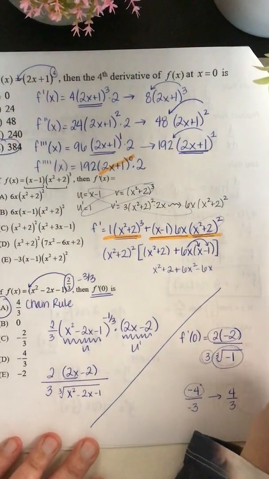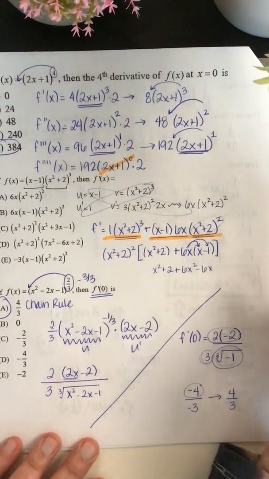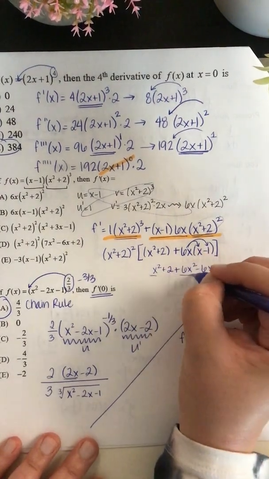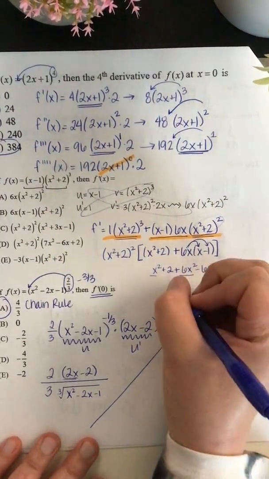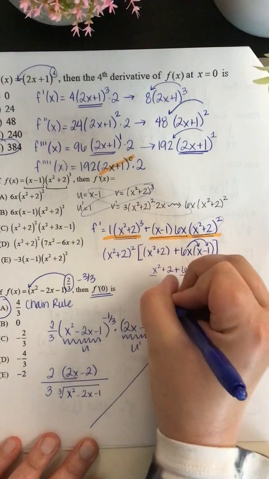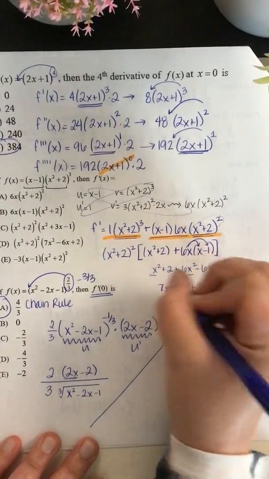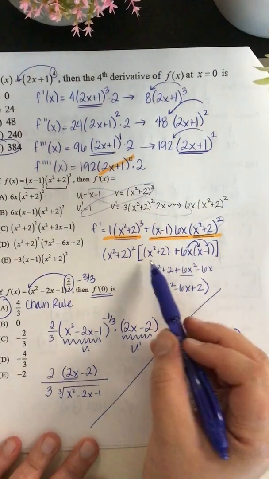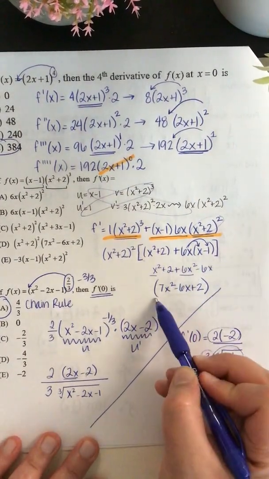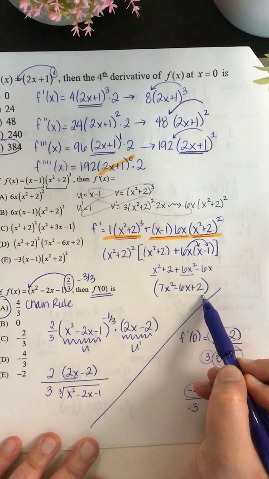And then I would look and see which of those can go together. So we have an x squared and a 6x squared makes 7x squared, and then minus 6x, and then plus 2.